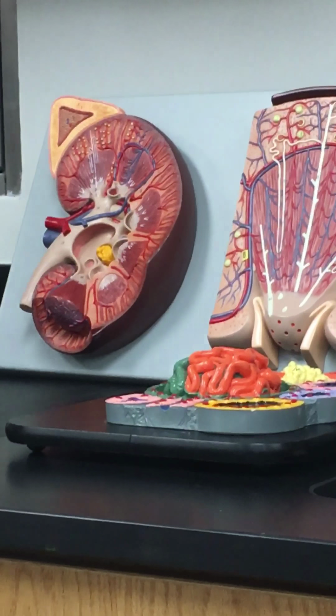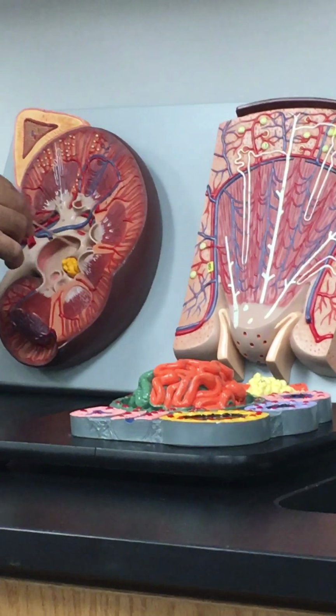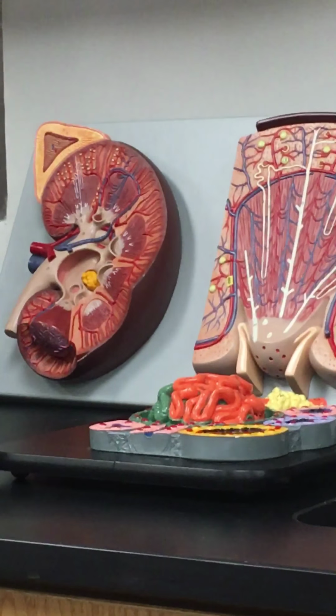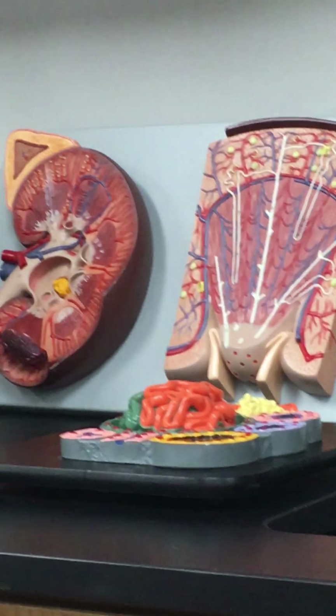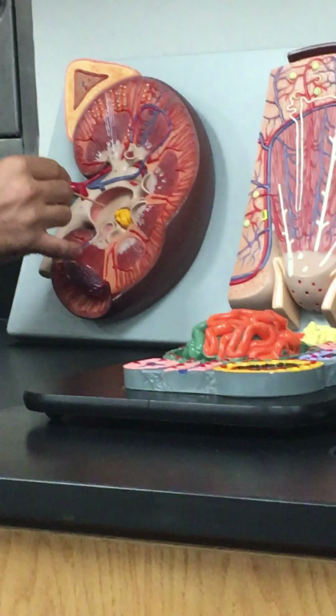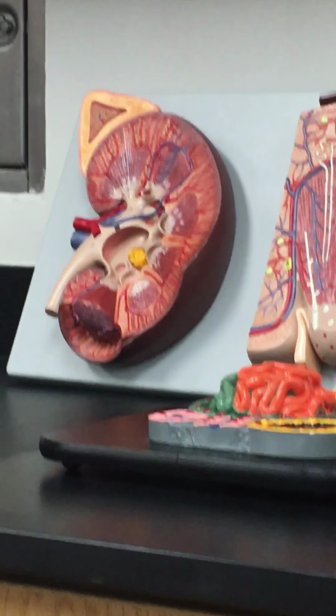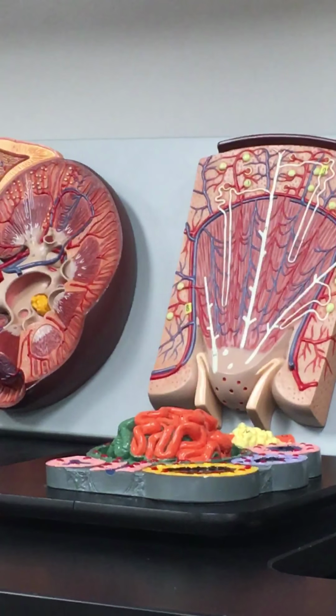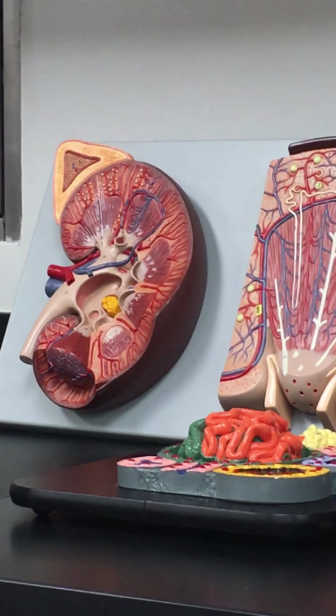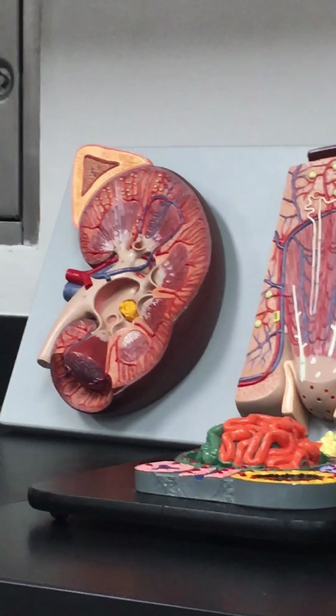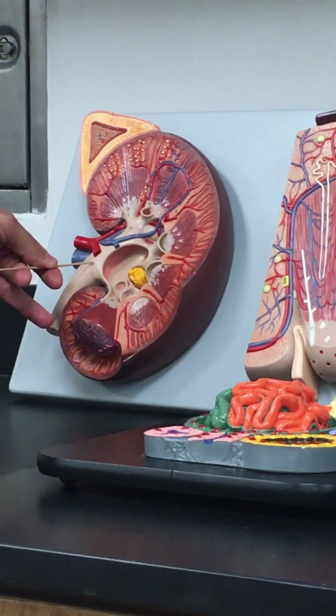Now, what is a major? When you have 1 and 2, what will be this portion right here? Major. Now, please note, what is the difference between this one and number 13? 13 is the actual renal pelvis. It's all the major calyces all together. Okay? So 13 is the renal pelvis.